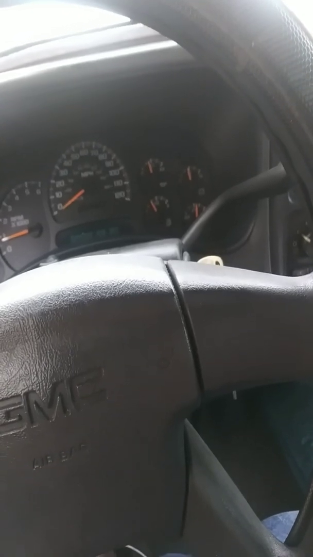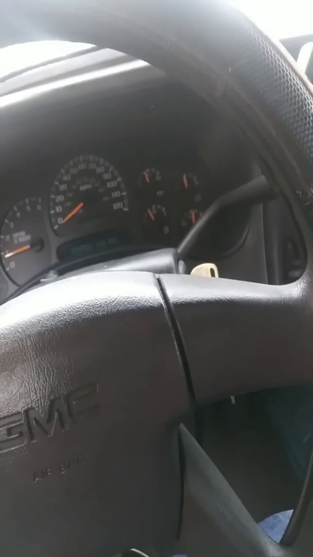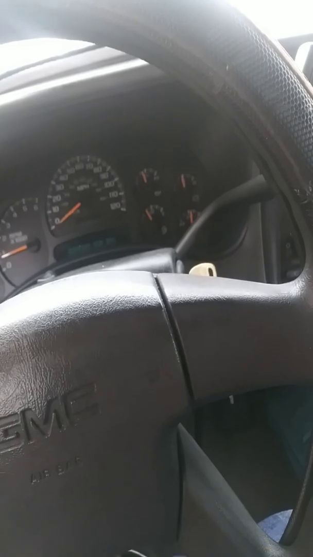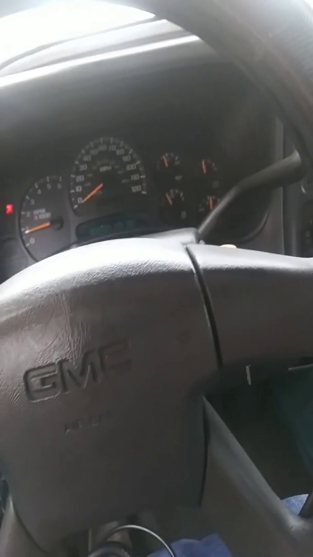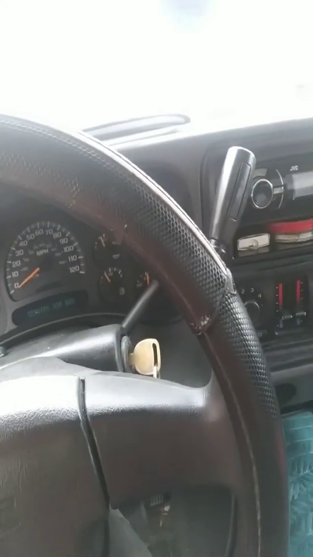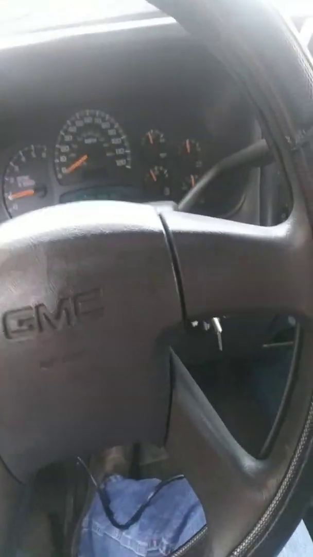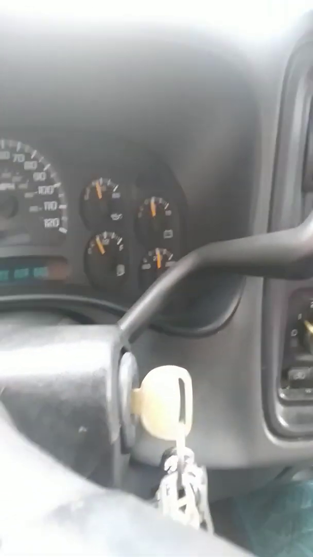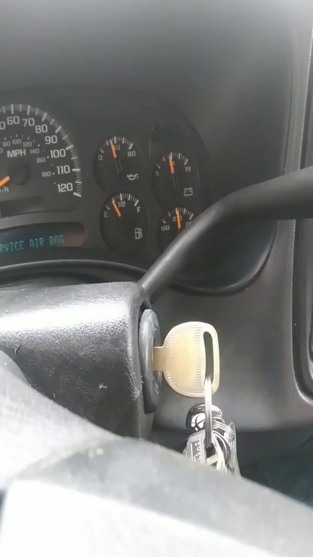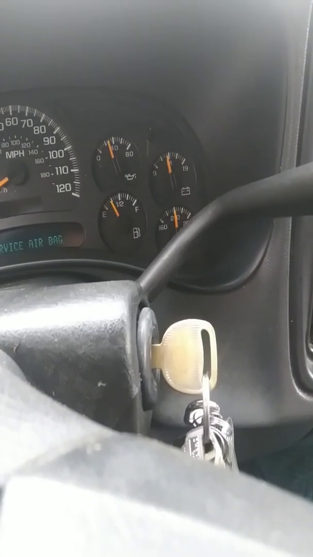So recently I took the plug off of the sensor, and the truck's fans cut on, and it was covered in oil, not knowing why. But my temp gauge is fluctuating. It was rising.